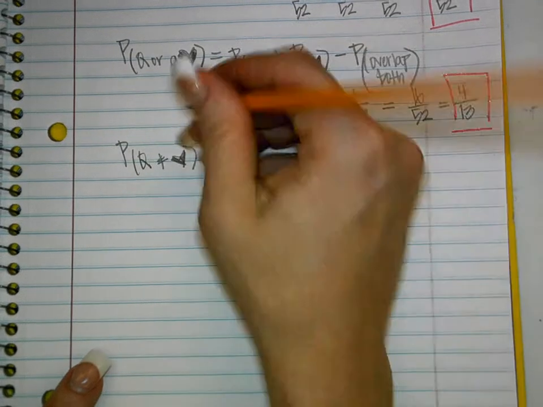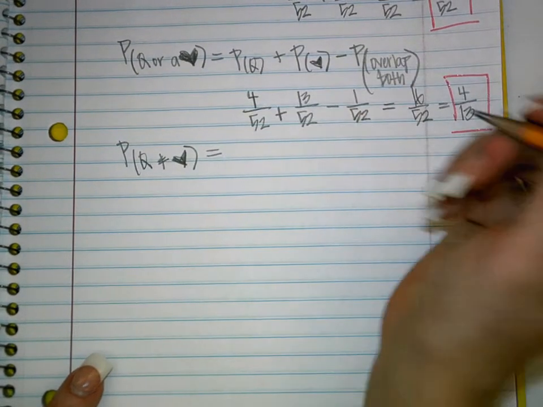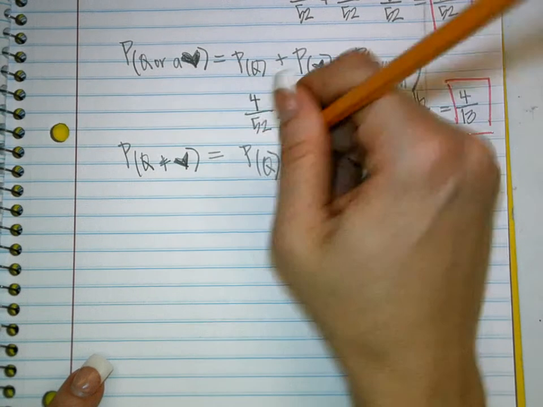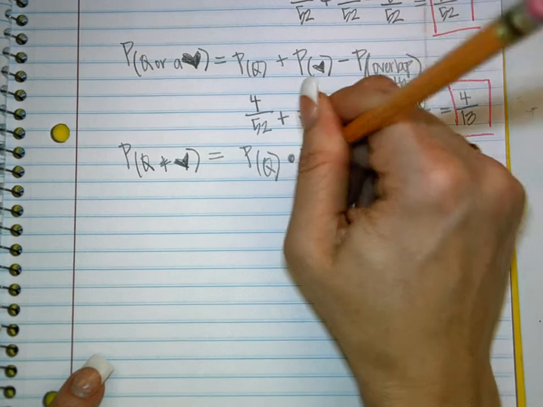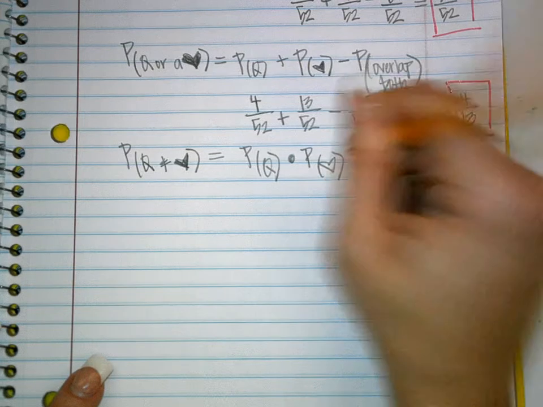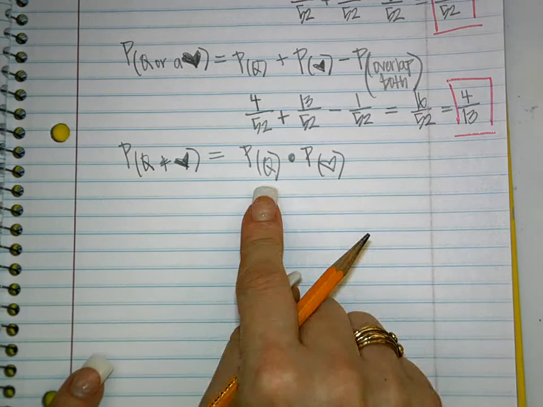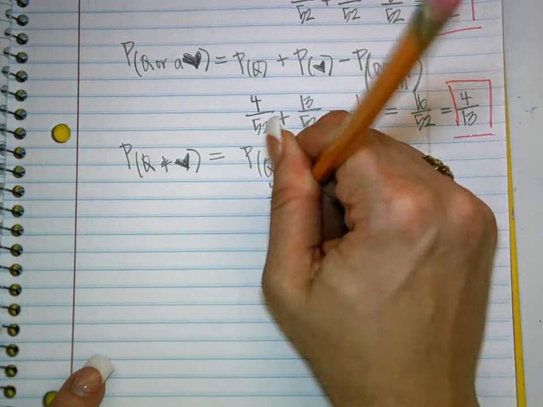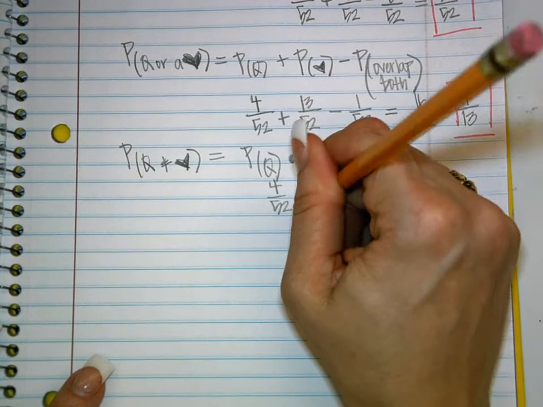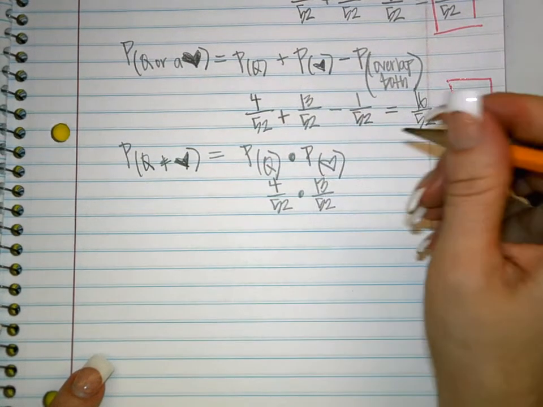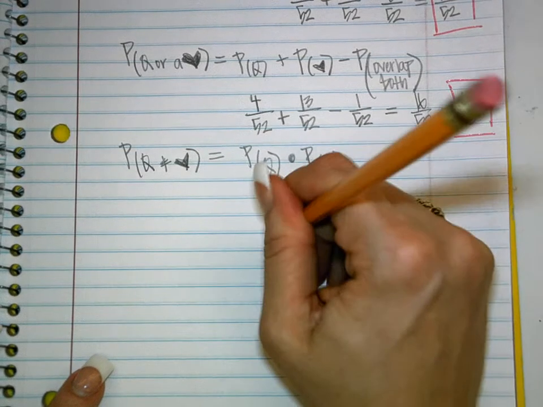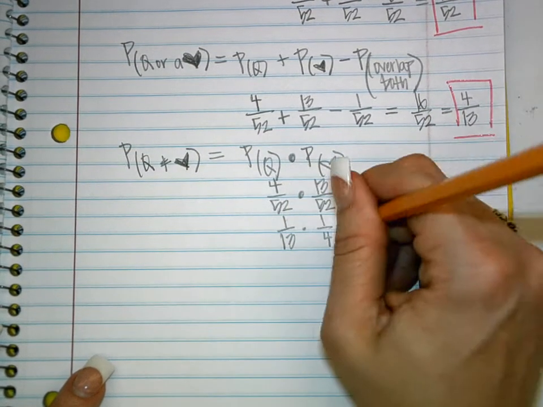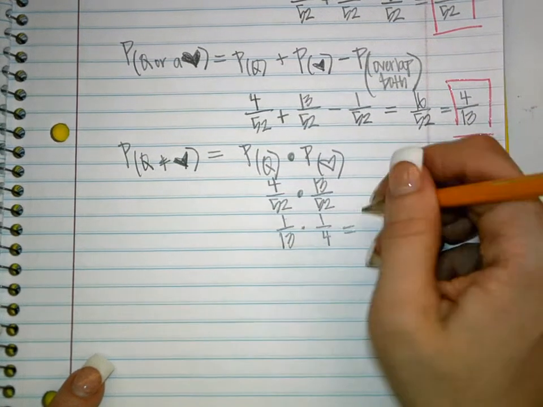I'm going to show you there are 2 different ways you could do this. First is finding the probability of picking a queen, multiplied, since this is an "and," by the probability of picking a heart. How many queens are there? 4 out of 52. How many hearts are there? 13 out of 52. If you multiply these together, this reduces to 1 over 13, and this reduces to 1 out of 4. Then if you multiply across the top and across the bottom, you get 1 out of 52.